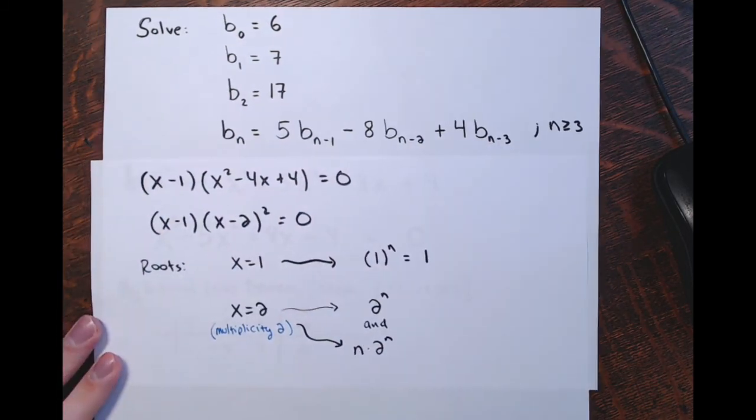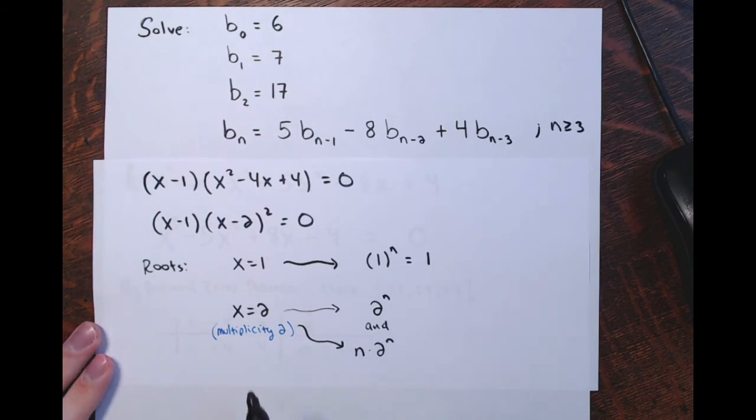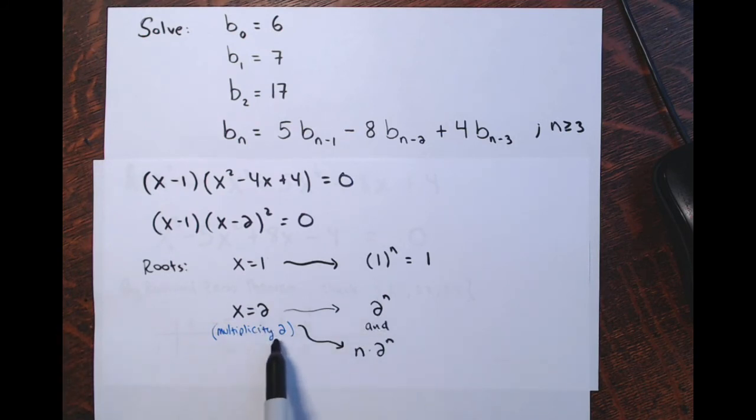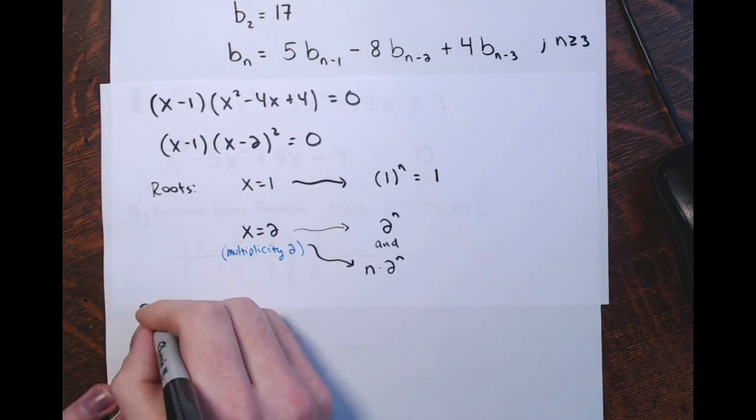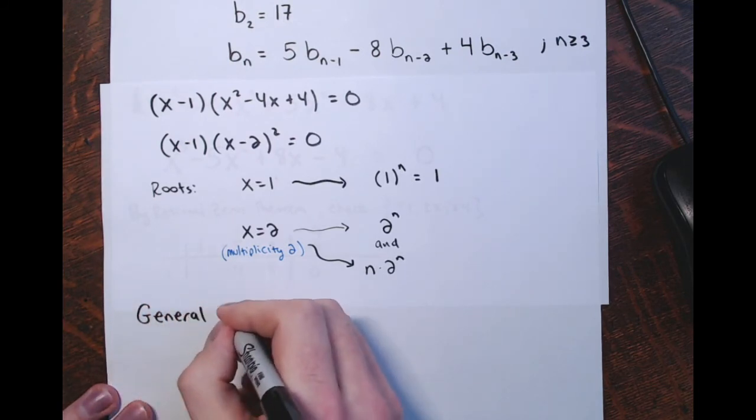So again, I'm not going to go into all that. And if it had multiplicity 3, then I'd also have n squared times 2 to the n, but it's only got multiplicity 2, and so on. Whatever the multiplicity is, that's how many basic solutions you should get out of that. So then our general solution.